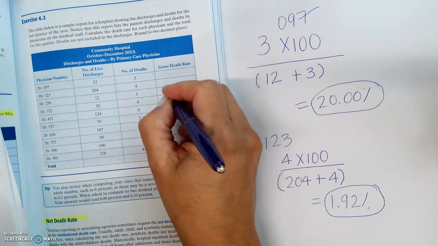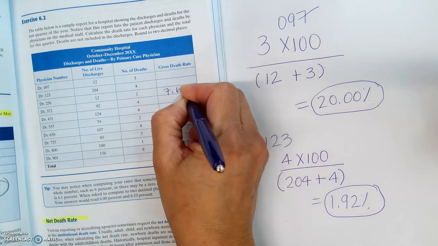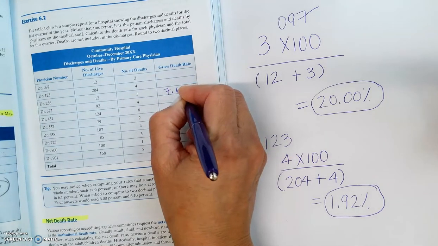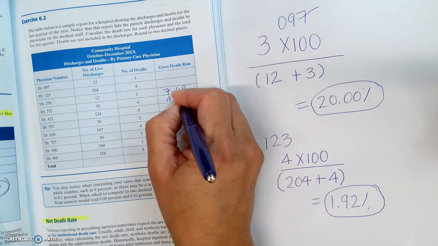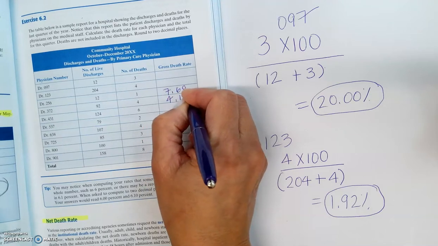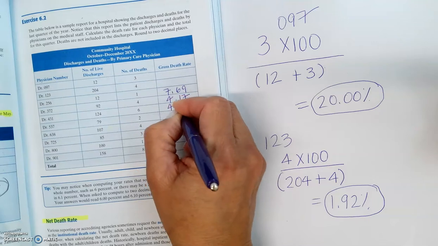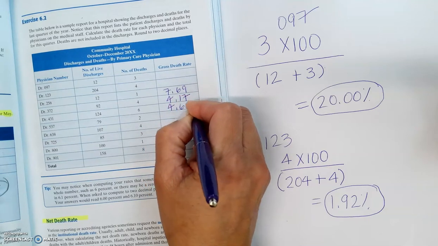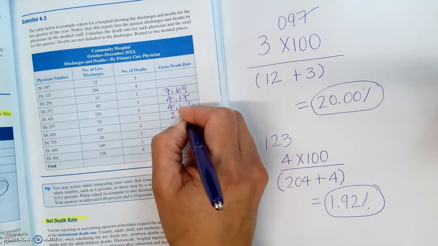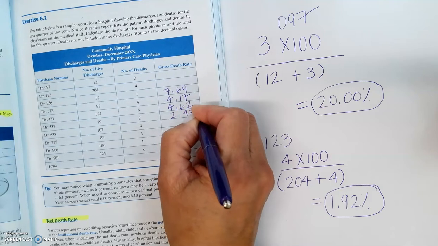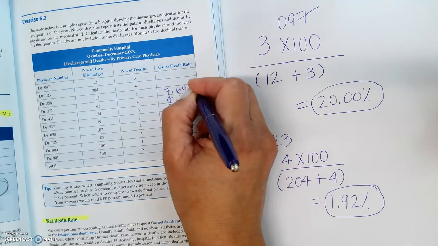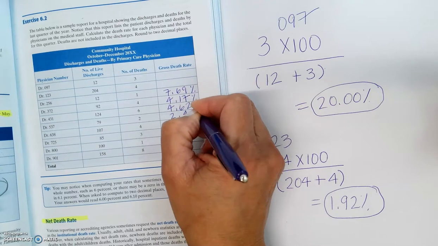Let's see if I get a 7.69. And Dr. 372 should be 4.17. 431 is 4.62. 537 is 2.47. Oh my gosh, y'all, and all these should be percents. Sorry about that.